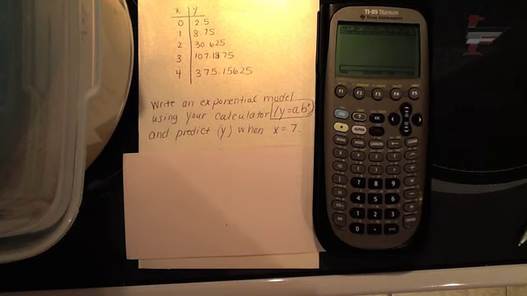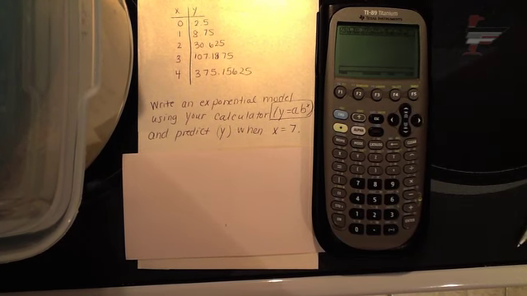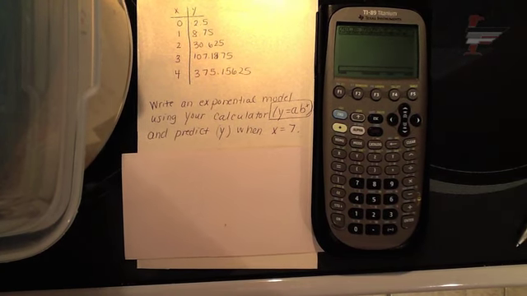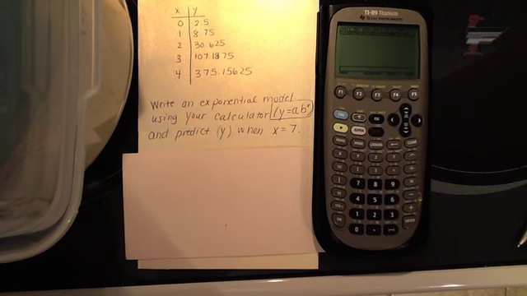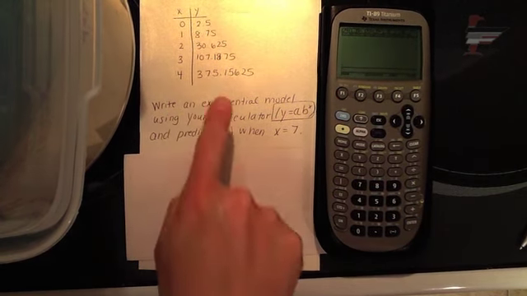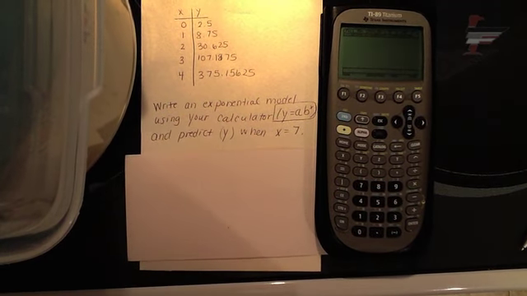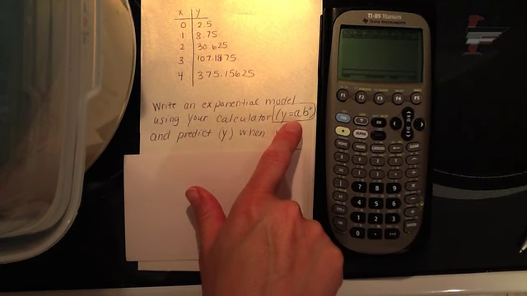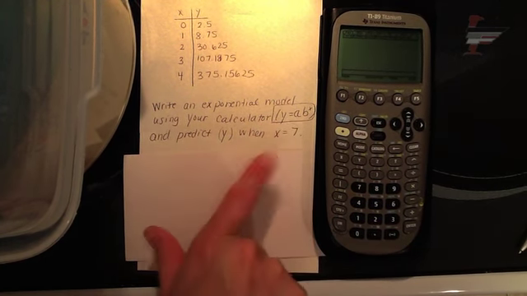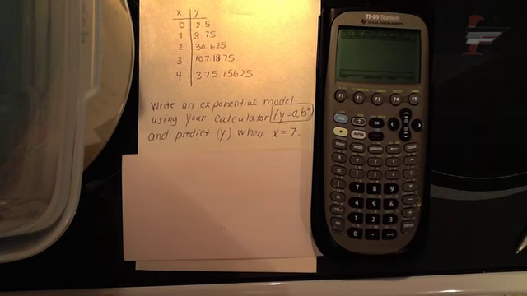This video is going to be a video for the TI-89 calculator users, and it's on making an exponential model with your calculator. So I just have some data here. You can see the x and the y data, and it says to write an exponential model using your calculator, and I remind you of what an exponential model is, and then predict y when x equals 7.